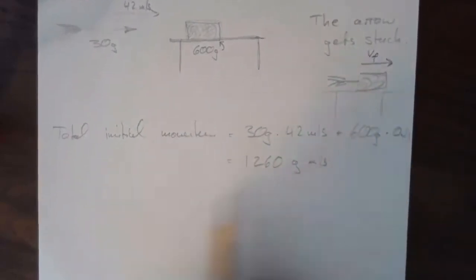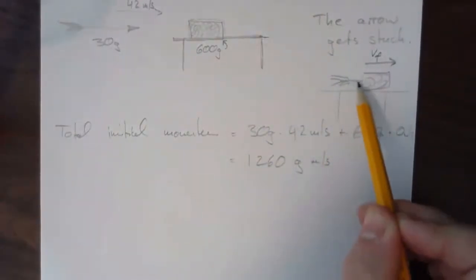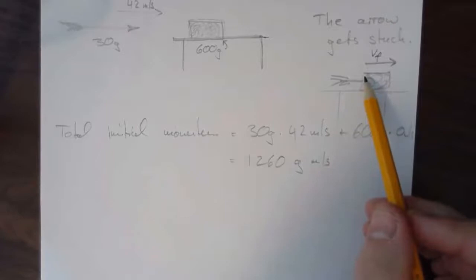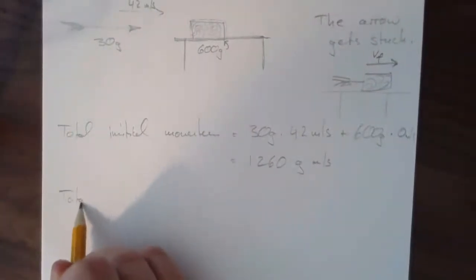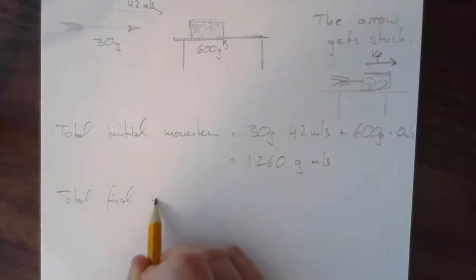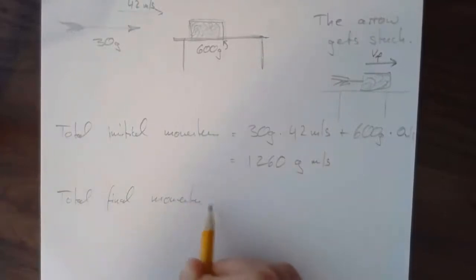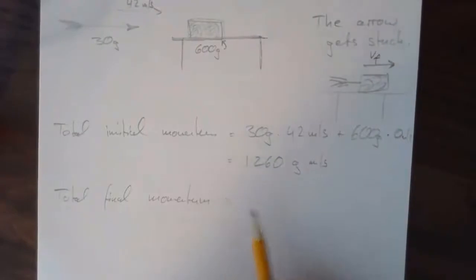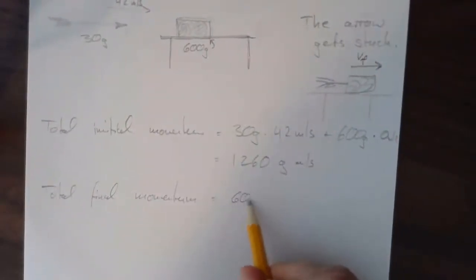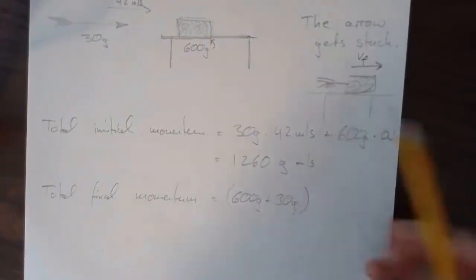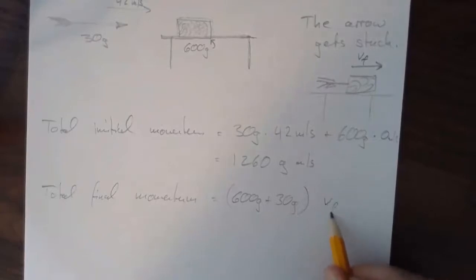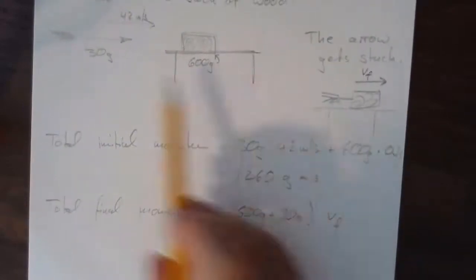Now, what's happened afterwards? They're both moving together, at the same speed. That's a bit like the example with the truck and the car that we worked through in the previous lecture. So the total final momentum is equal to, well, what's the total mass? The total mass is 600 grams, the block, plus 30 grams. They're moving together, they're now one object, moving at an unknown speed v final. Always momentum, mass times velocity, and everything is in a positive direction.